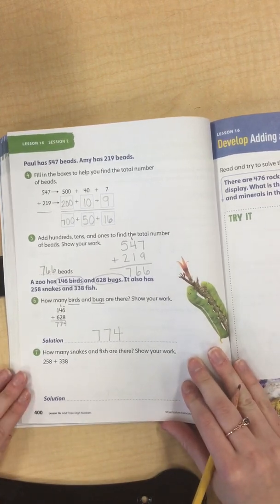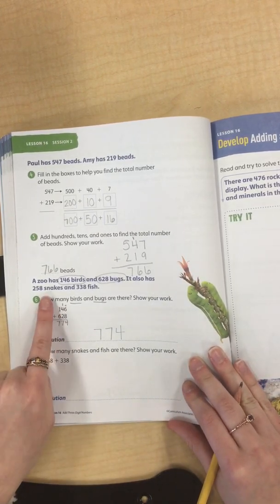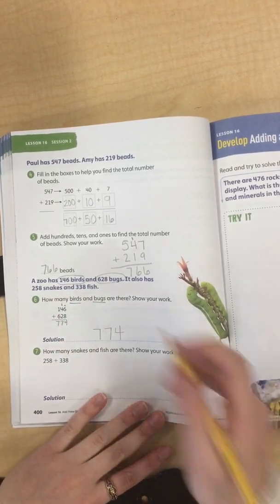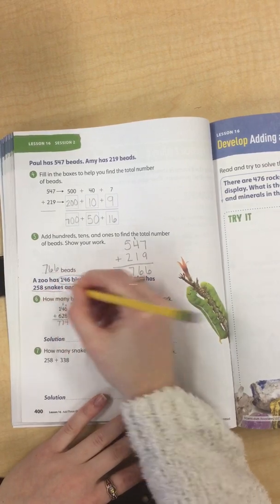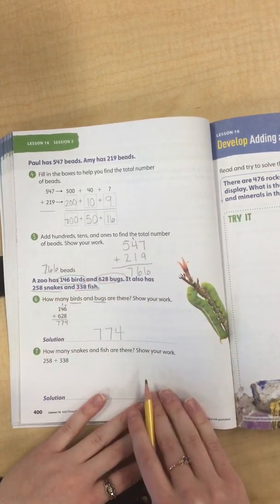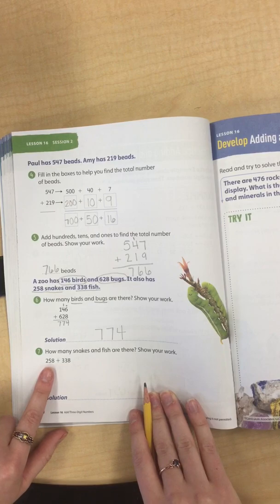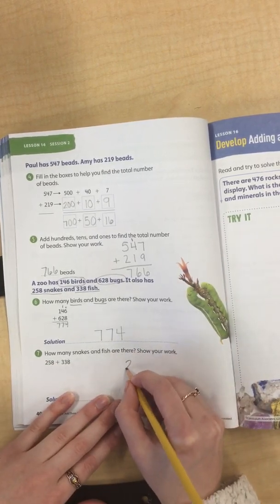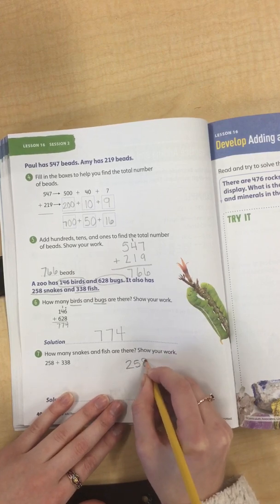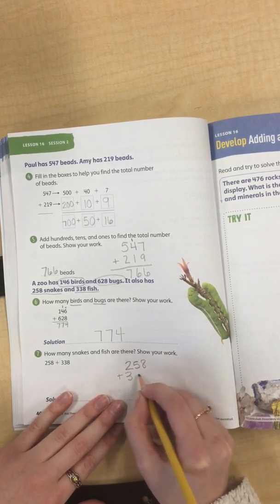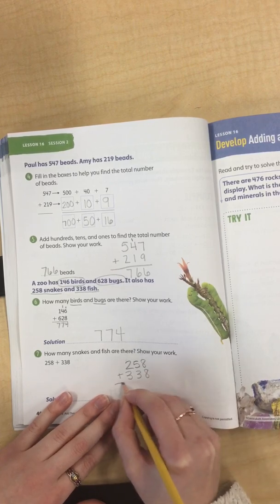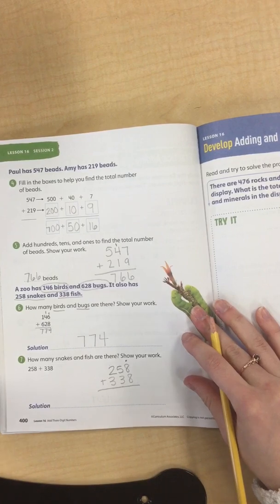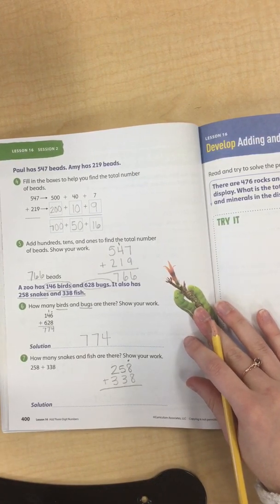Last one. Here's why they put in those snakes and fish. This question asked how many snakes and fish are there? So now we're going to pay attention to these two numbers. They went ahead and they gave us our numbers, but I don't like how they wrote it out for us, so I'm going to stack my numbers. I have 258 plus 338. I'm going to start with my 1s. I'm going to put that dot up top to help me. 8 plus 8. That's a double.